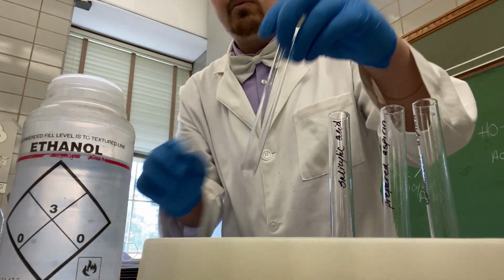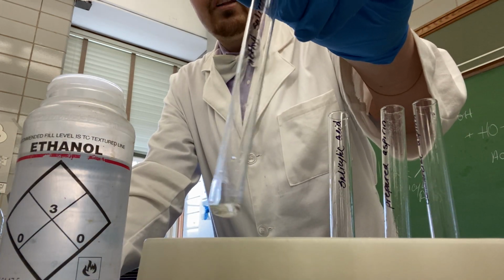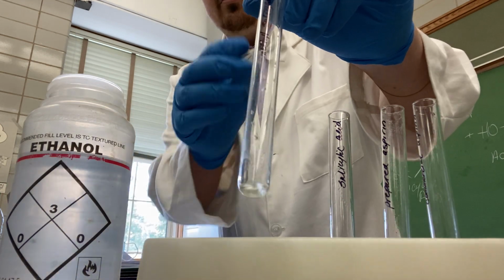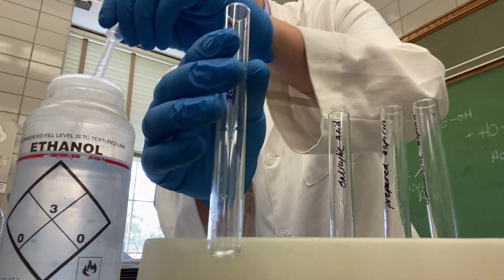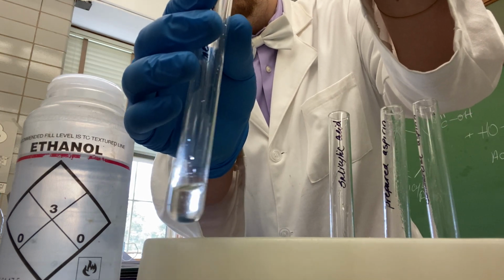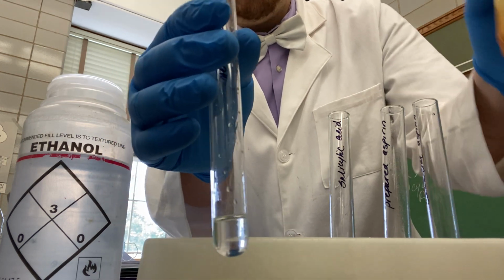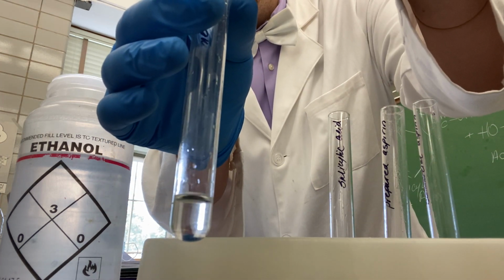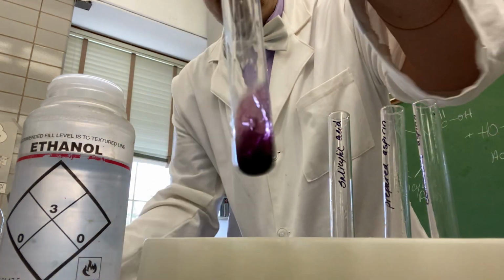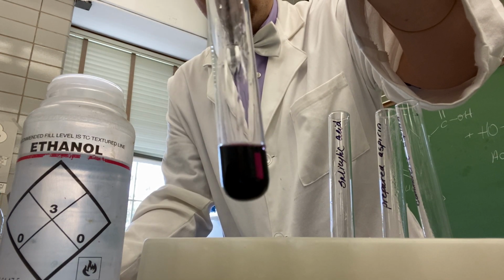The last thing we are going to test is methyl salicylate, which is also known as oil of wintergreen. Now it is a liquid, so we've added a few drops to the test tube. Again, we will add 2 milliliters of ethanol to our sample. And as we did with the other 3, we will add 3 drops of 1% ferric chloride. You will note a very vibrant violet color.